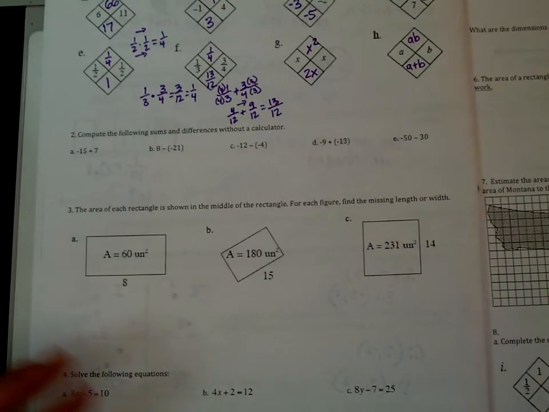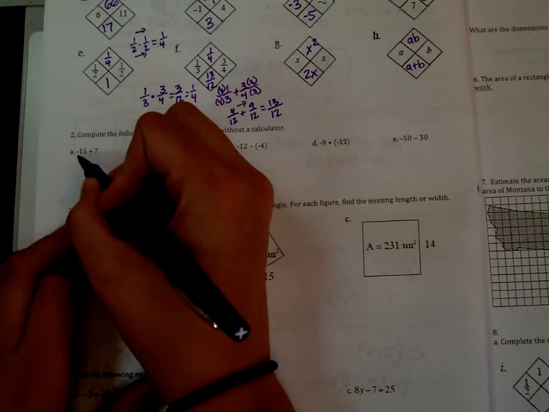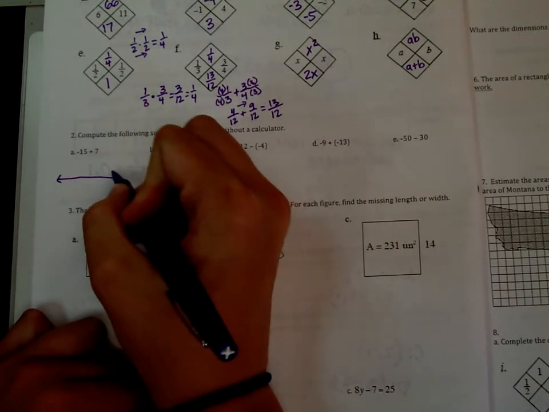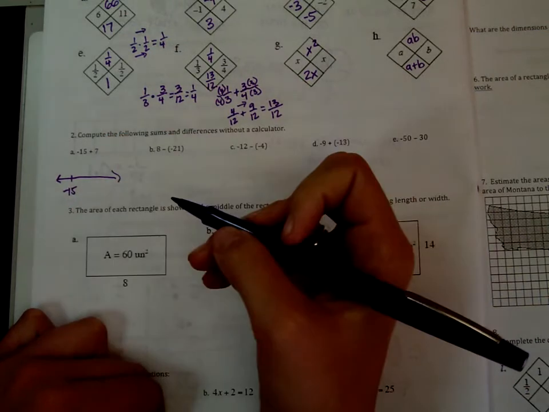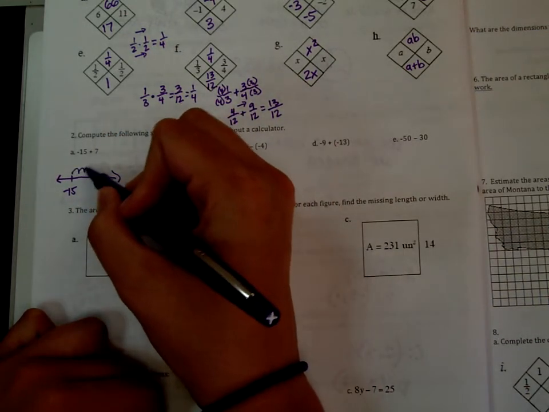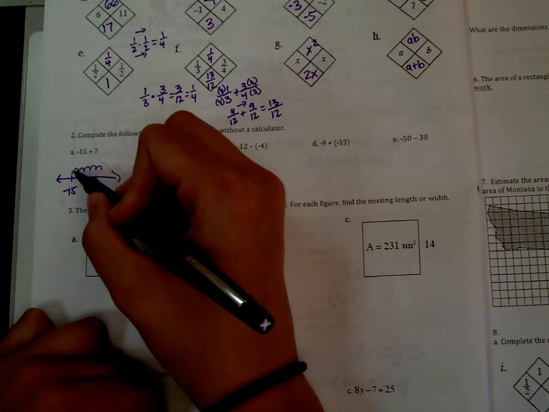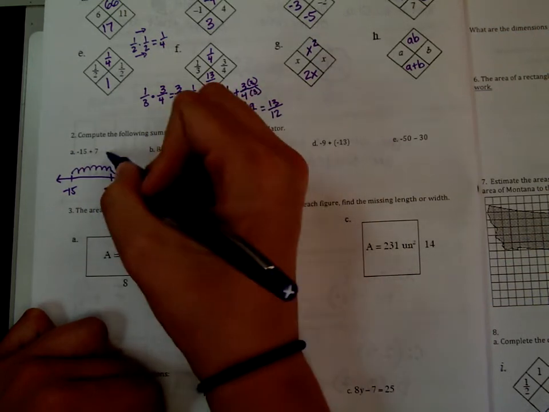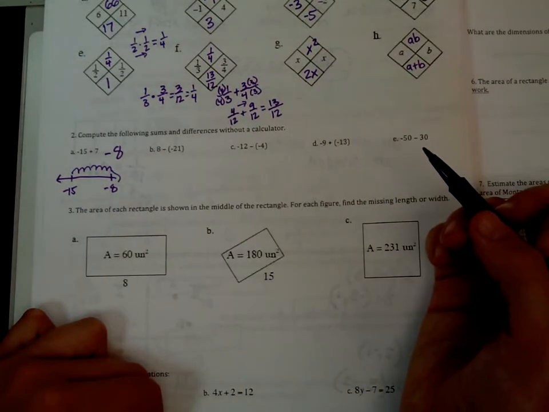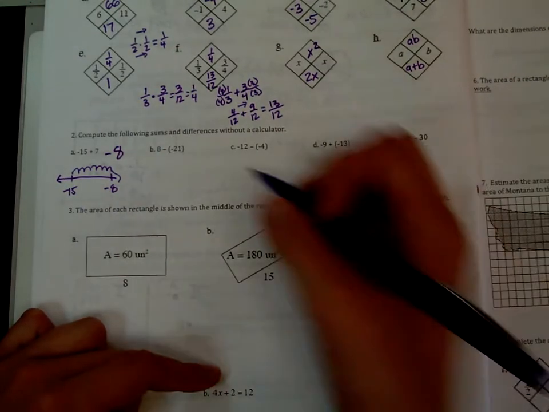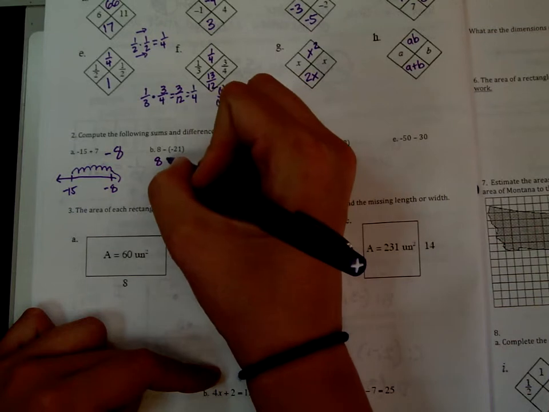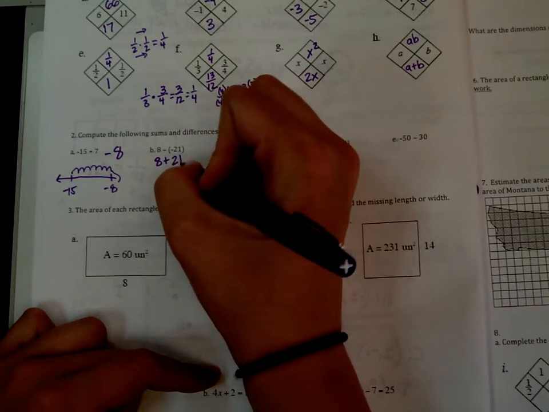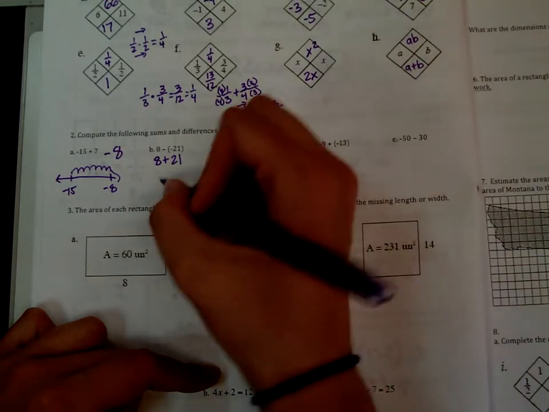Compute the following sums without a calculator. So negative 15 plus 7. If we think about being all the way down here at negative 15, we're going to go up 7. 1, 2, 3, 4, 5, 6, 7. We're going to get to negative 8. Negative 8 minus negative 21 is the same thing as negative 8 plus the opposite of negative 21, which is positive 21. So that's 13.